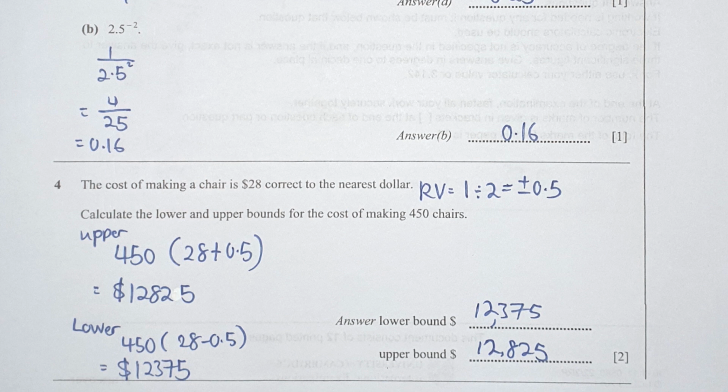So question 4, the keyword here is nearest dollar, which indicates the rounding value is 1 divided by 2, which is plus minus 0.5. So for you to get the upper bound, simply take 450 times 28 plus 0.5. So the highest possible cost for making a chair is actually 28.5. Multiplied by 450, it will be 12,825, whereby for the lower bound, you will be taking 28 minus 0.5 multiplied by 450, which is 12,375.